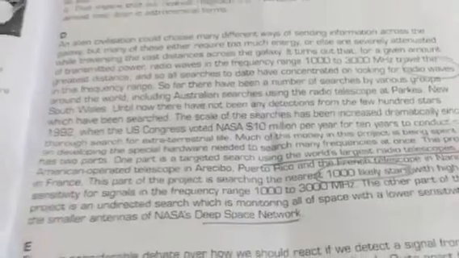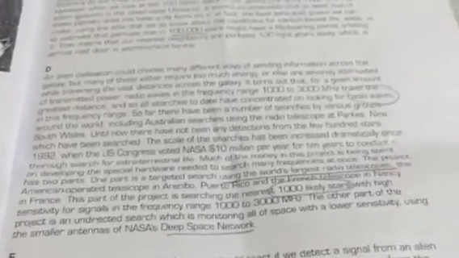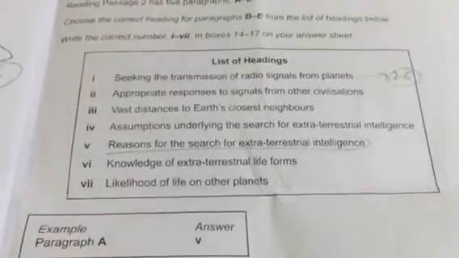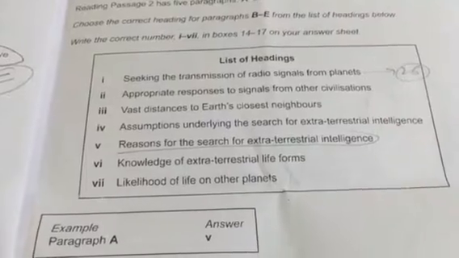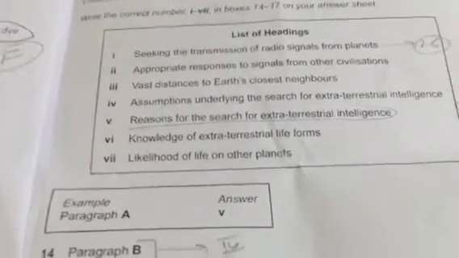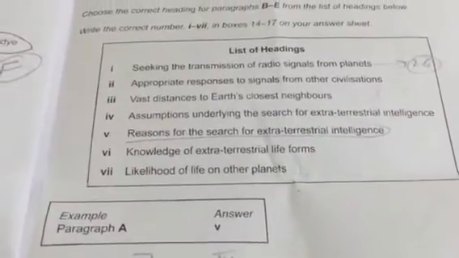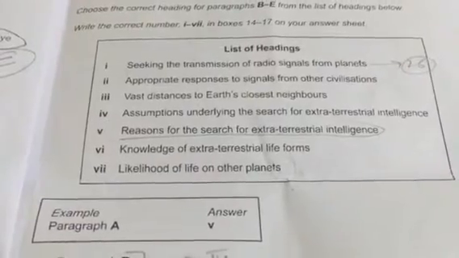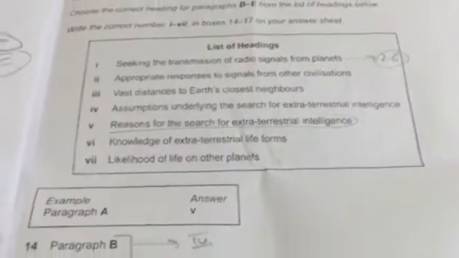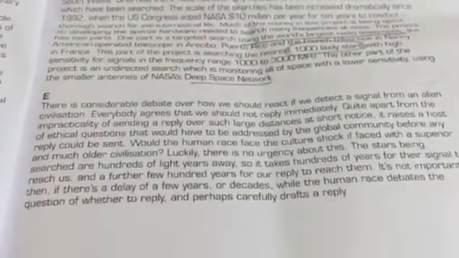So in this paragraph, he is saying what kind of signals we can have if we get signals, and how other planets can send us signals. So yes, it is about heading number 1, because heading number 1 is about seeking the transmission of radio signals from planets.